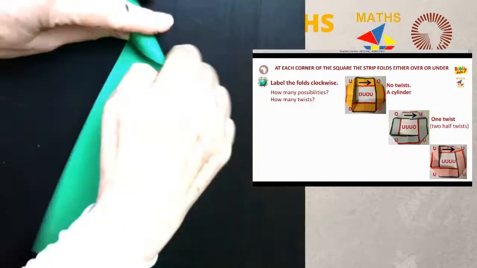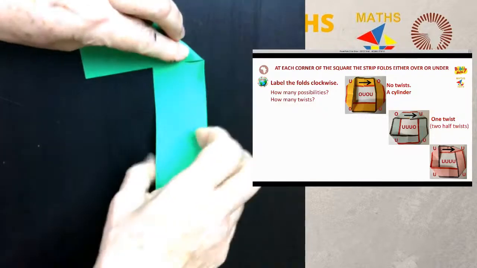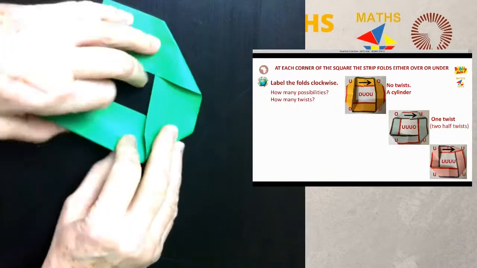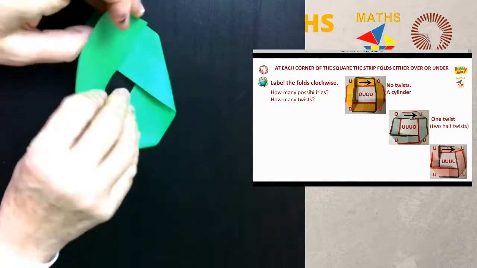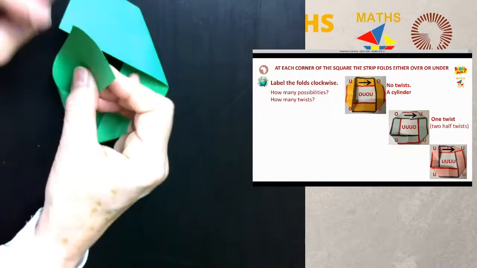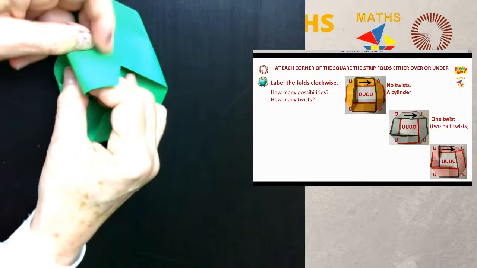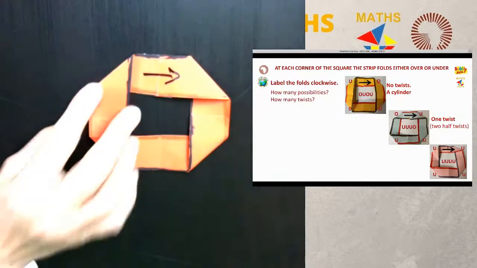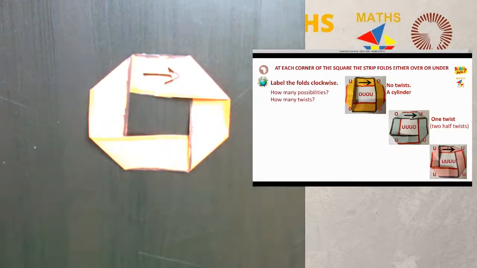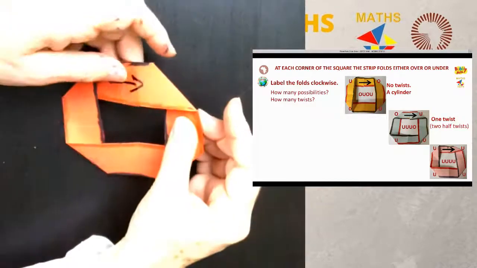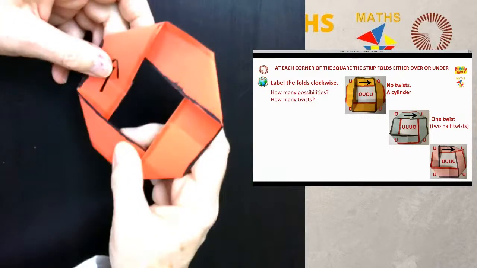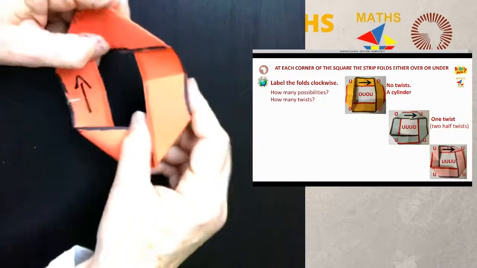Okay. Under, under, under, under. Give you that effect. And one I prepared earlier. Let's see what we've got. Okay, now we've got half a twist there. Every one of them is half a twist, Toni. It's got 4 half twists.